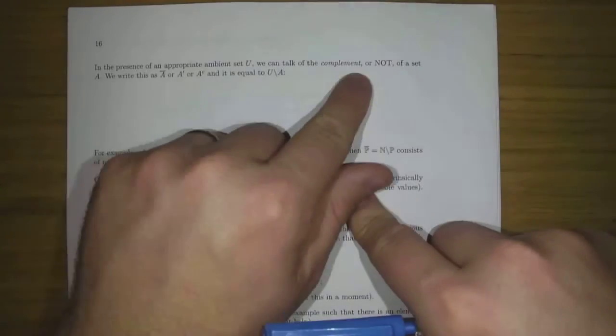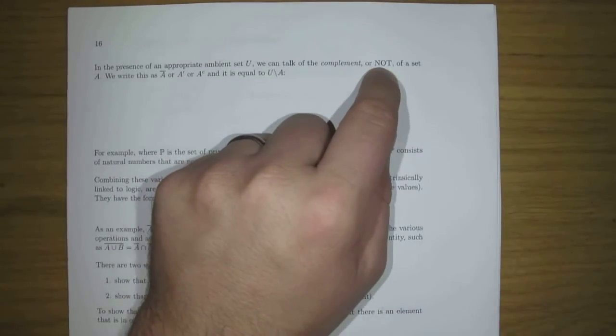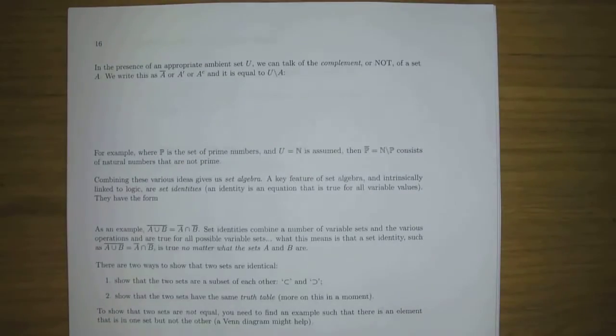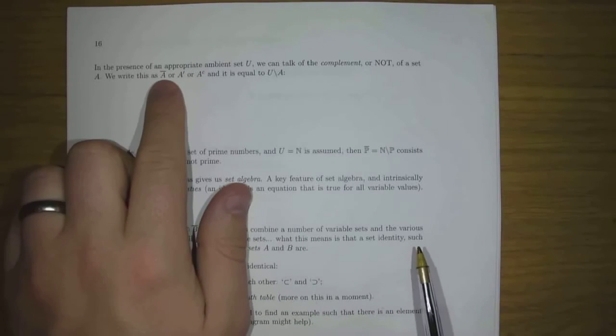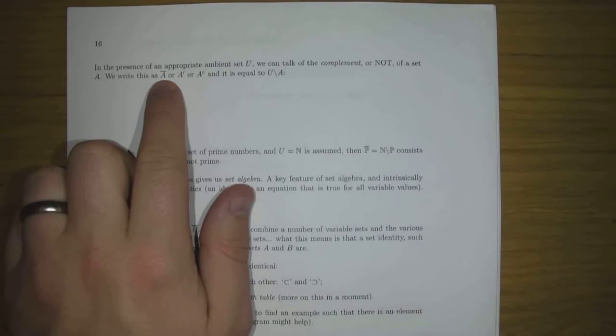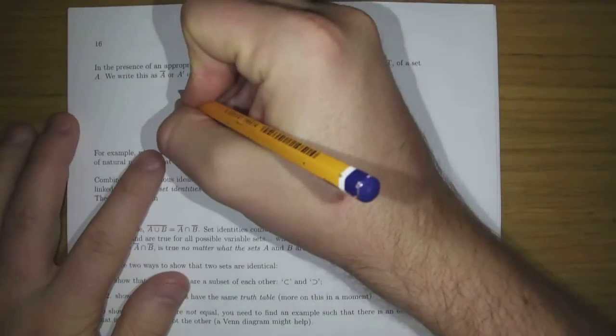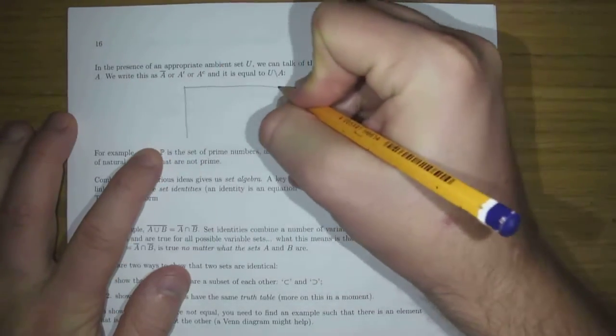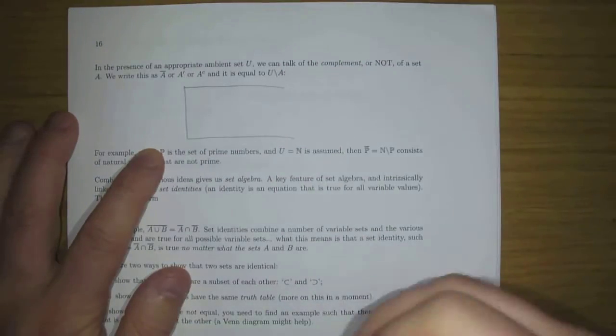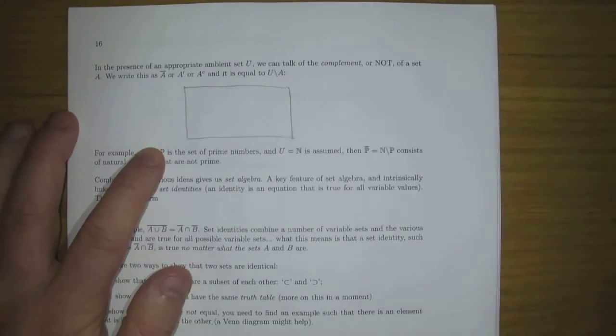Okay, in the presence of an appropriate ambient set, we can talk about the complement or the not. So the big ones are and, or, and not of a set A. Now we're going to write it with a bar here, and it's going to be said "not A". You can see it as A dashed or A complement. So we'll draw a picture of it here. And then we can go back to a question on a previous page.